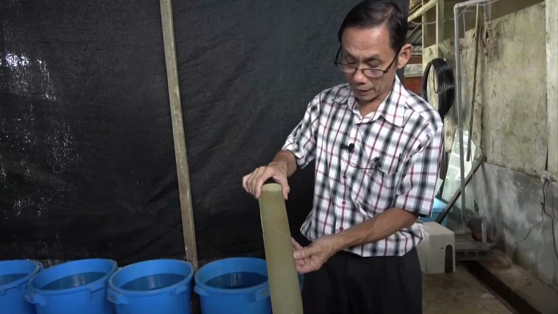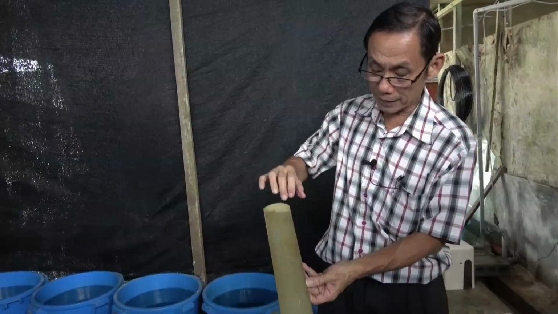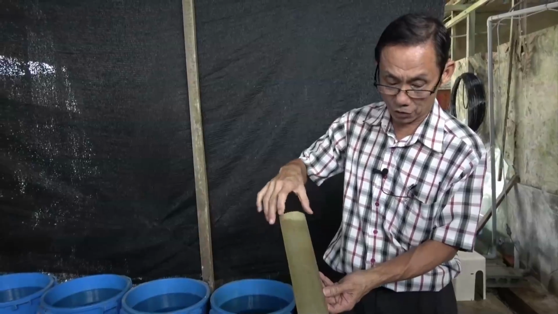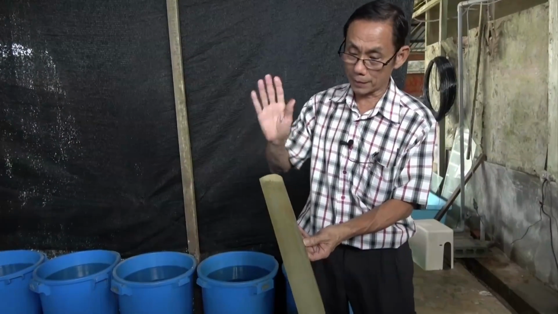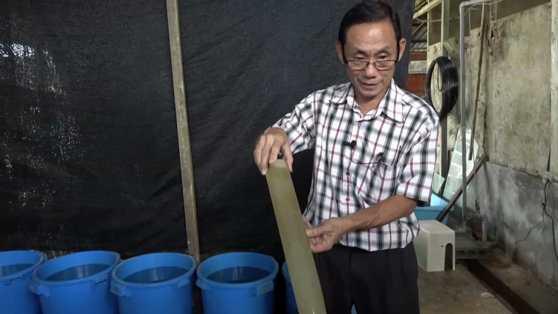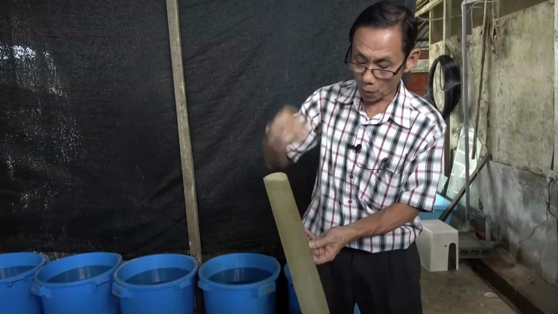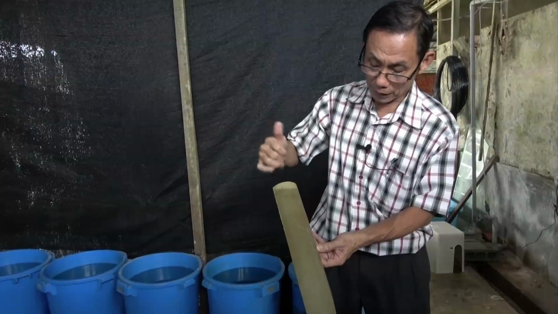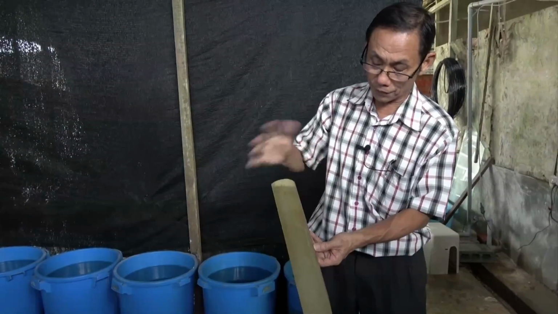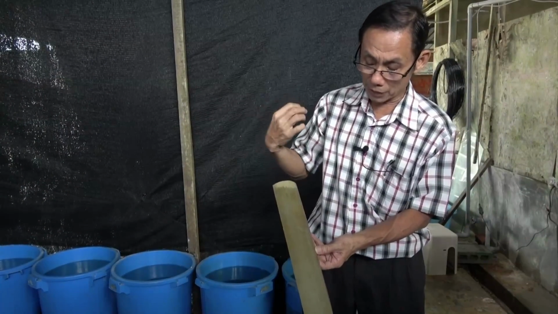This is the egg of the angelfish. It is deposited on this plastic sheet, and normally the best angle for them to deposit is about 65 to 75 degrees, so they will spawn more. From this egg, you can see the male and the female are very good. Why do we say it's good?